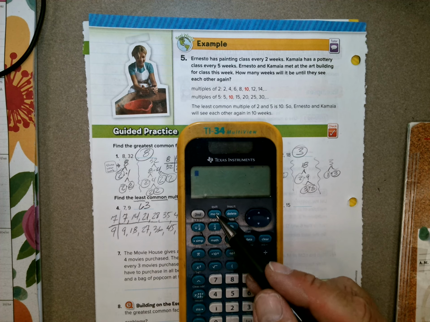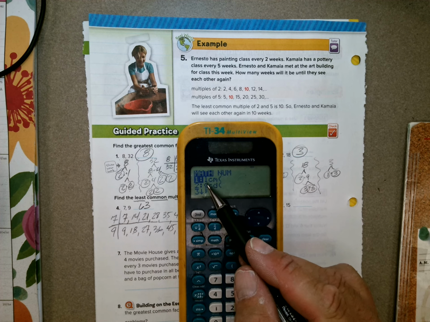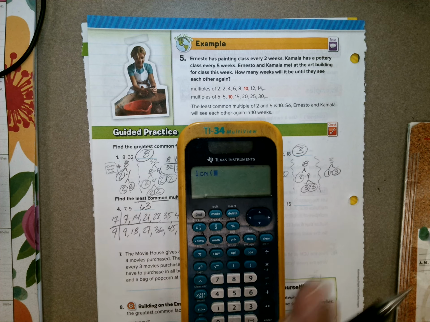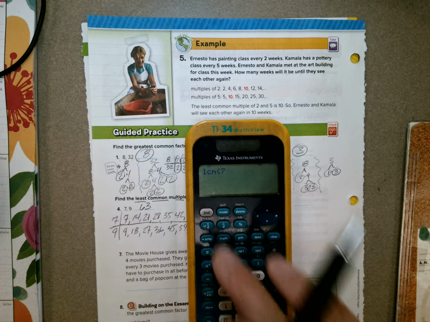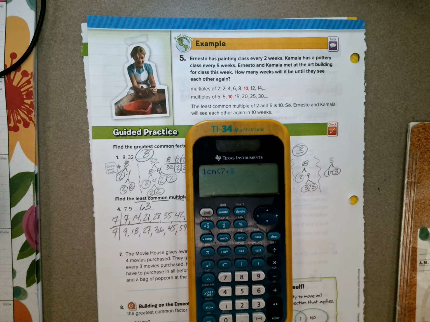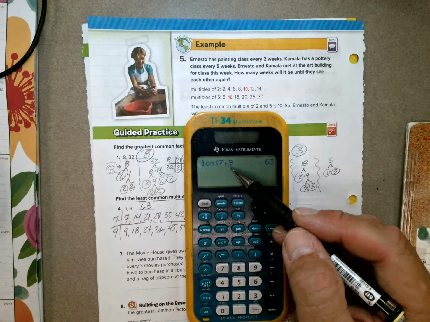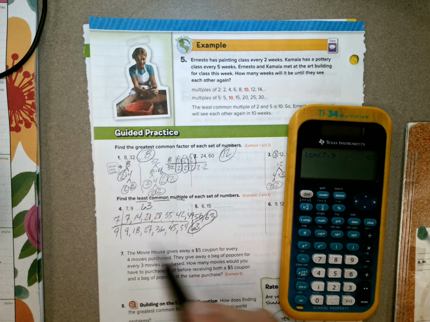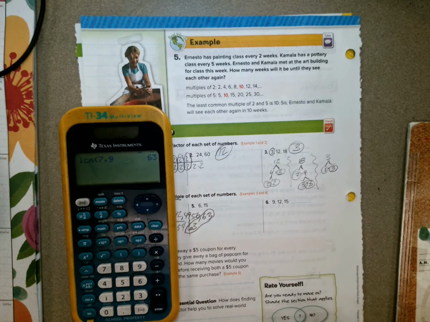Going to do the same thing. We're going to come down to the math button. But this time we're going to use LCM. Hit enter, least common multiple. And what we're going to do is enter the number 7. Same deal, separated with a comma. And 9. And hit enter. And you'll notice that the least common multiple of 7 and 9 is 63. And that's what we did manually, electronically. I know you like the electronic better.